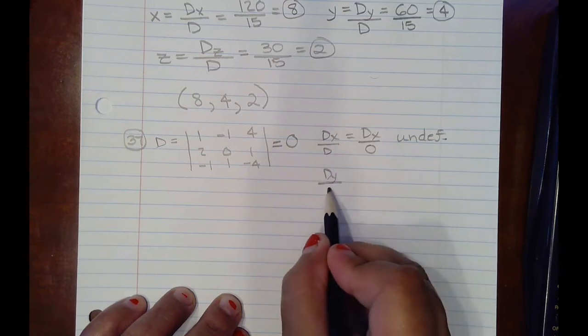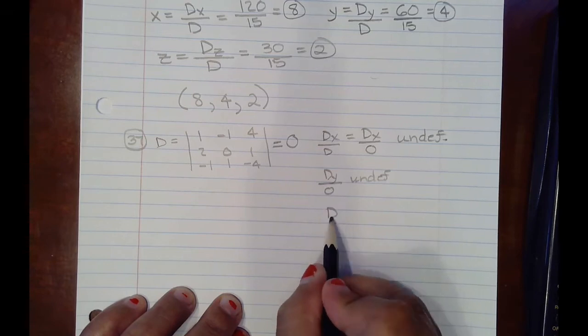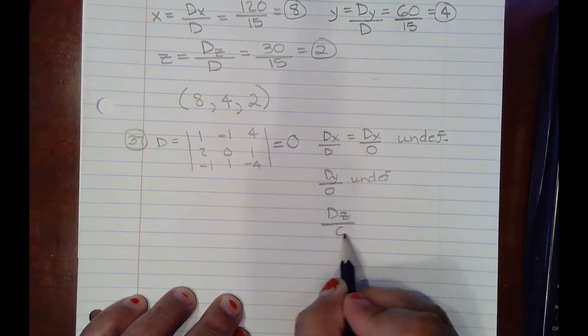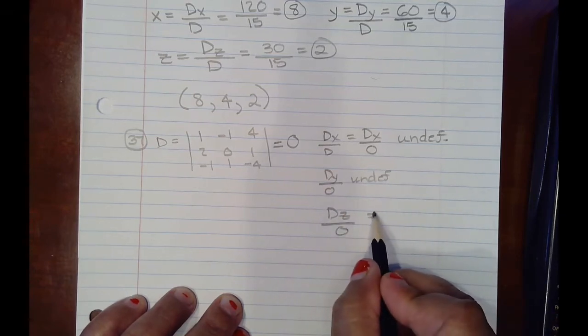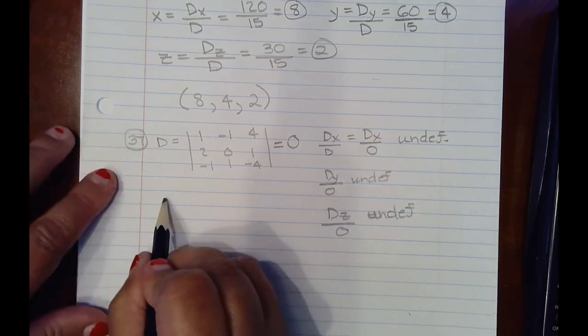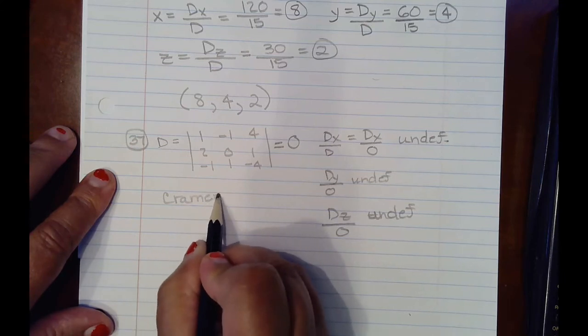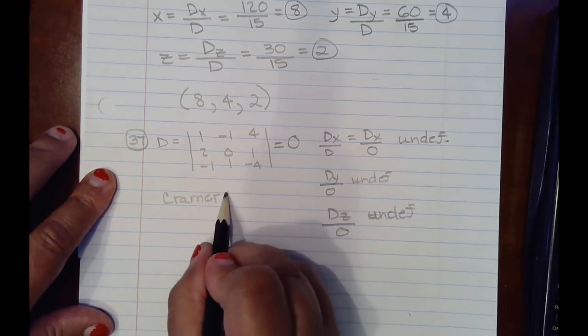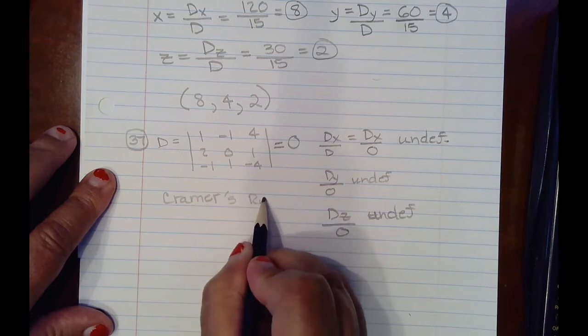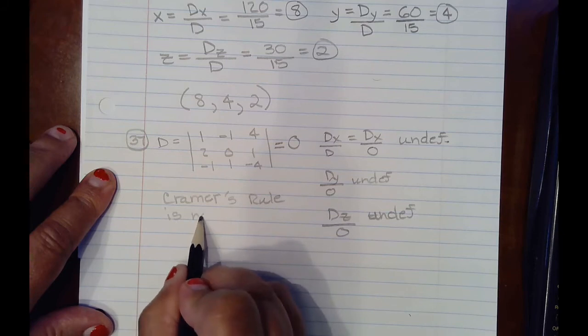D sub y over 0 would be undefined. D sub z over the main determinant value of 0 would be undefined. Okay, so because the main determinant value is 0, Cramer's rule is non-applicable in this particular problem.